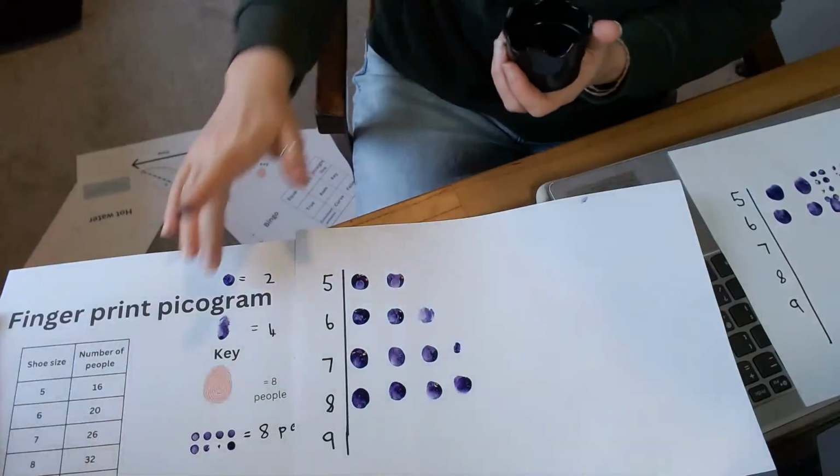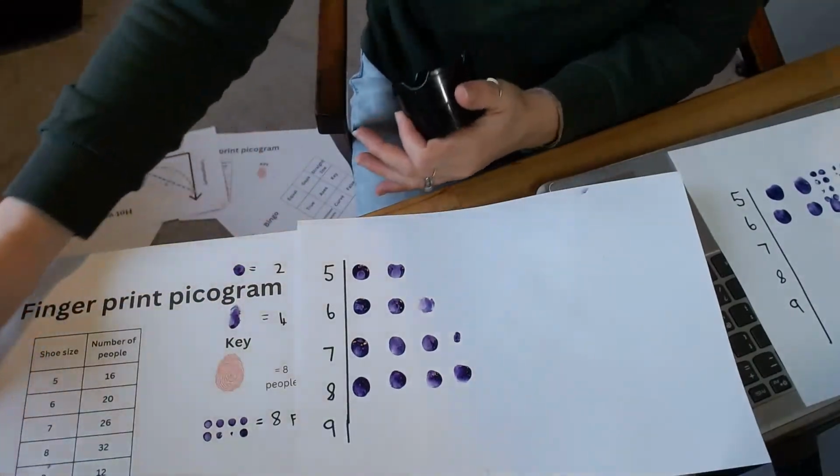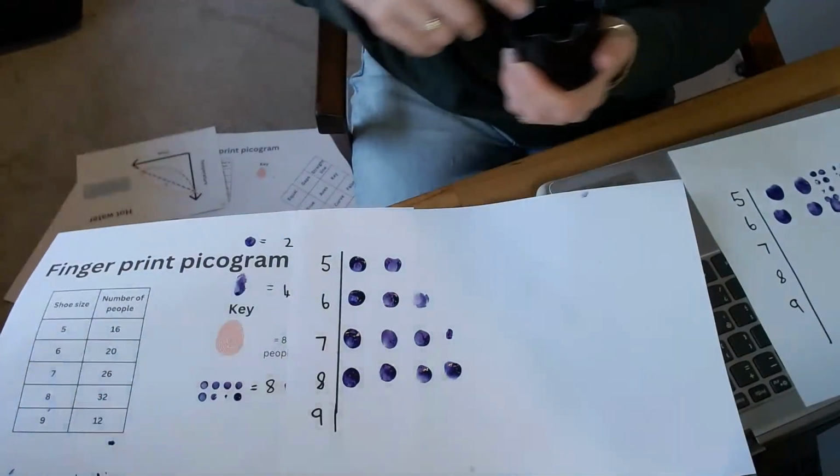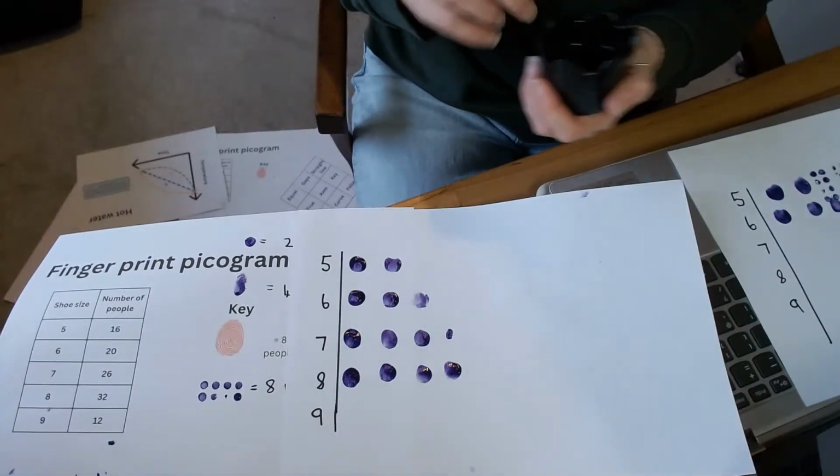And the last one we've got, we want to represent, can we see that one on there? Do I need to move it up? Size 9 shoes. We need to represent 12 people. 12 people with size 9 shoes.